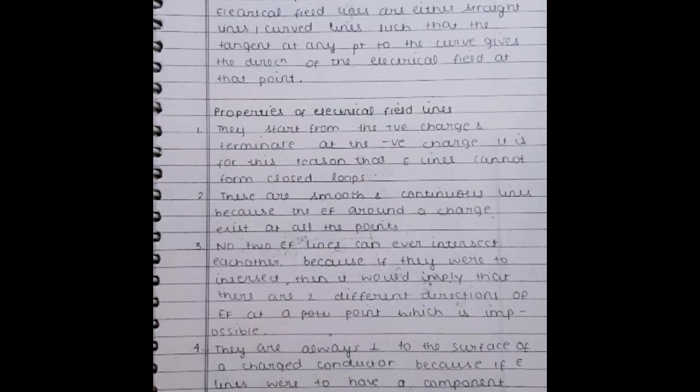The last, they are always perpendicular to the surface of a charged conductor. So in the exam they will ask, why should the electrical field lines always be perpendicular to the surface of a charged conductor? The answer is that if the electrical field lines were to have a component along the surface of the conductor, then it would cause movement of the charges from one point to another.